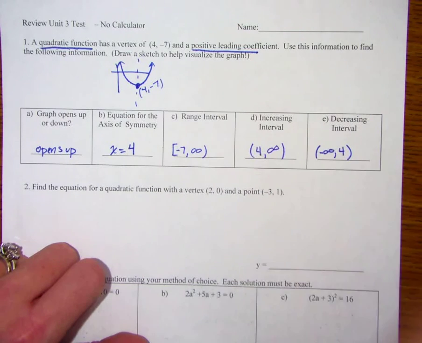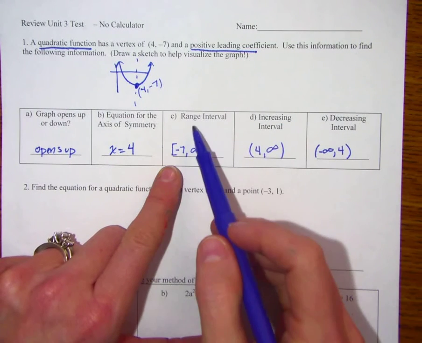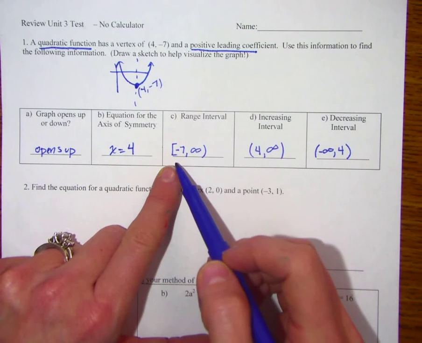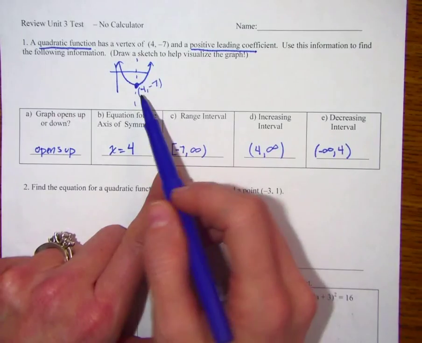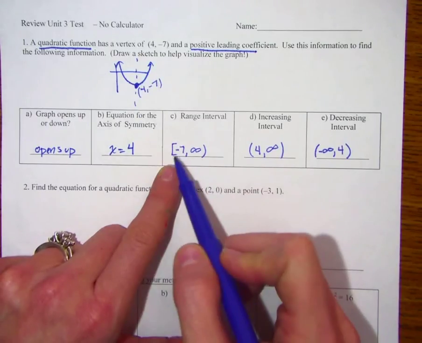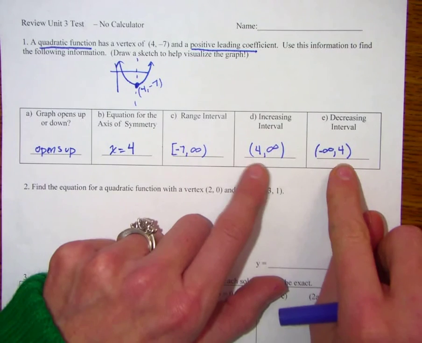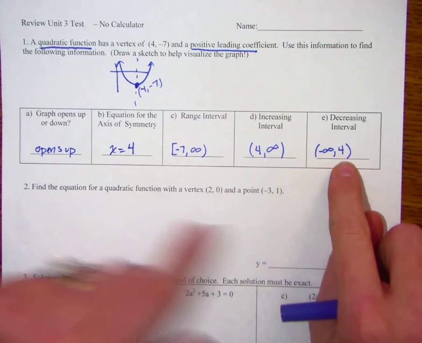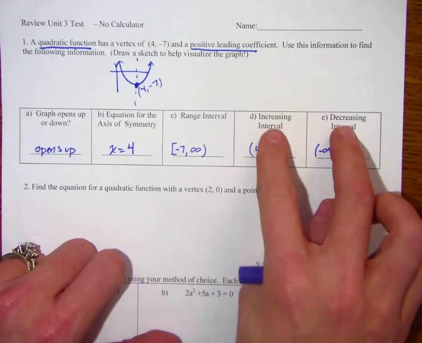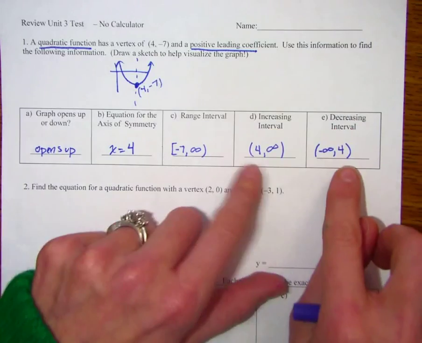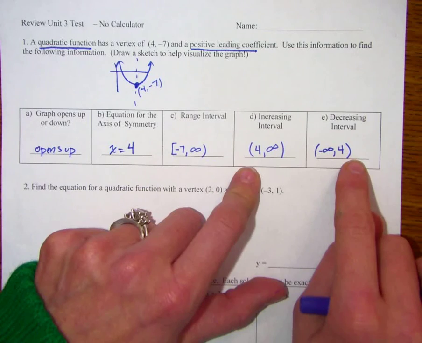The other thing I want to point out, for the range, this is inclusive because y can actually equal -7, all right? That is a value where y exists. For increasing and decreasing, we use parentheses because the turning point is not considered increasing and it is not considered decreasing, okay? So on the turning point, you would not include the value of x.